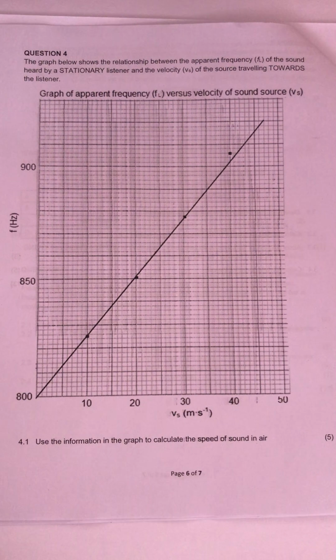So, I have a question here. The graph below shows the relationship between the apparent frequency, which is the frequency of a listener, and the velocity of a source, or the speed of the source that is moving towards the listener. The listener is stationary.